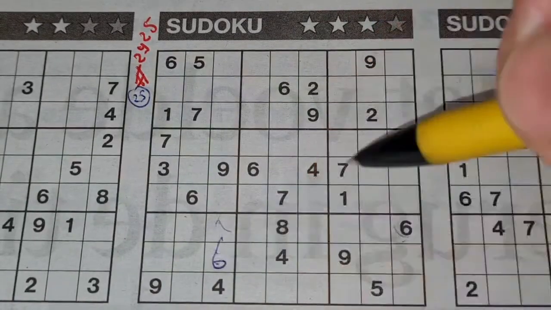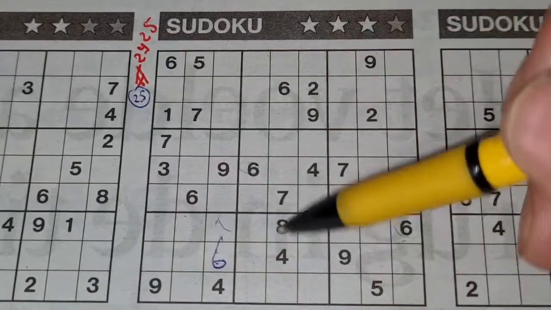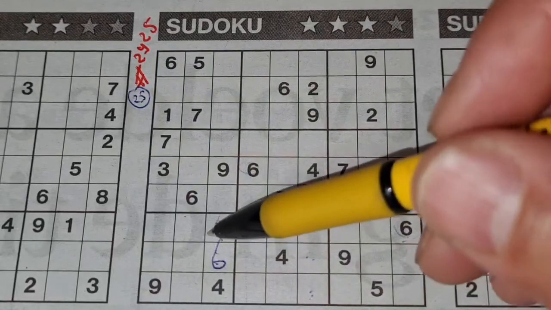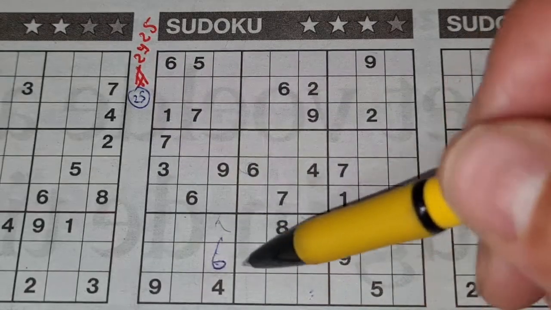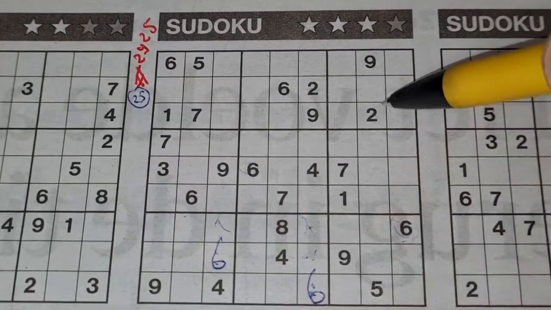6 should be there. 6 in this column, 6 in the middle column, so in the column next, only 3 places for the 6, here or there. We see there 6, no 6 there. Here 6, no 6 there. The only place for the 6 should be there.